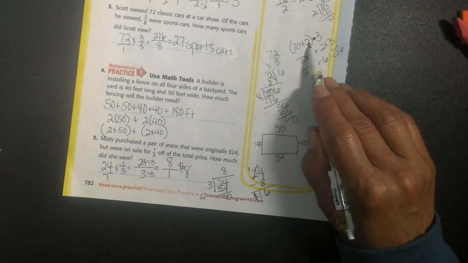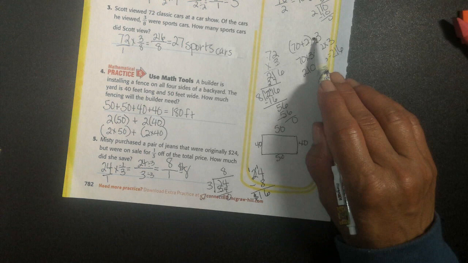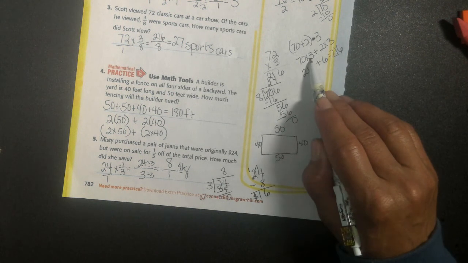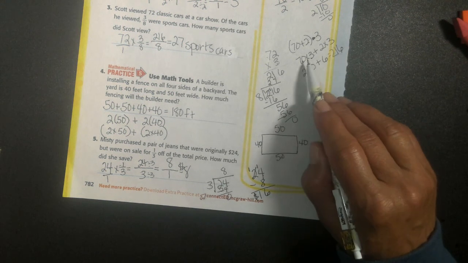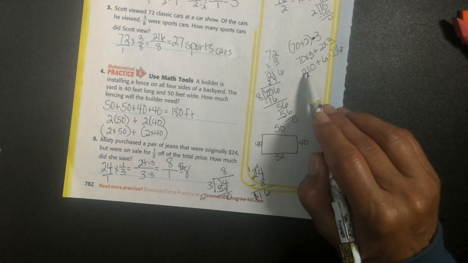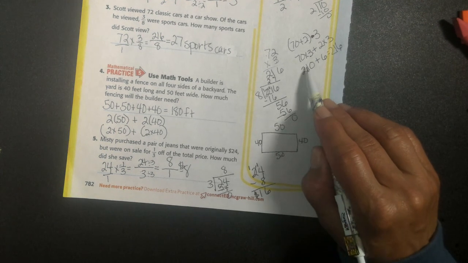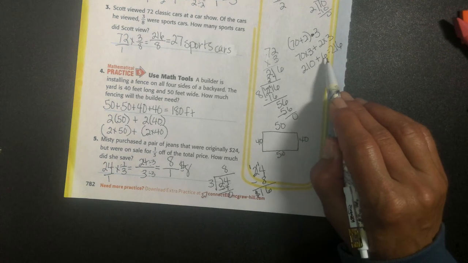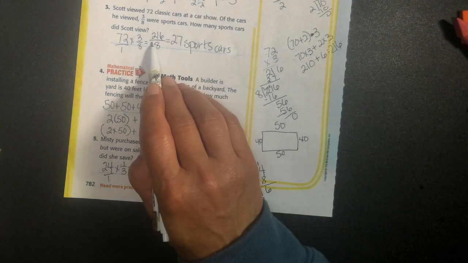I could have done it like this too, right? 70 plus 2 and multiplied times 3. I can put a little dot for multiplication. So I would do 70 times 3 plus the 2 times 3. 70 times 3 is 21, because 7 times 3 is 21, and then I put my 0 back. 2 times 3 is 6. If I add 210 plus 6, I get 216. I still have that same number.